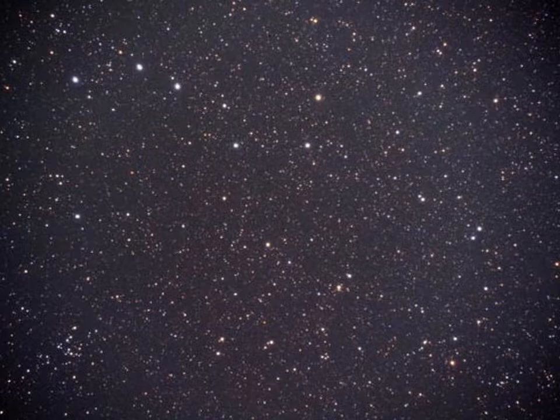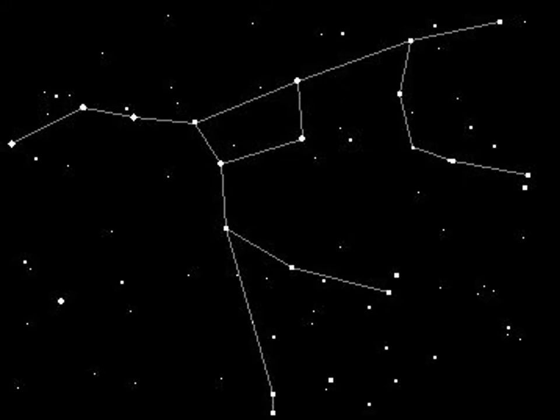So let's look at this group of stars right here and say, well, what do you see? Well, you probably see up here, those stars right there make the Big Dipper. Okay, so there we have the Big Dipper. Well, the Big Dipper is actually not a constellation. The constellation is Ursa Major, the Big Bear.